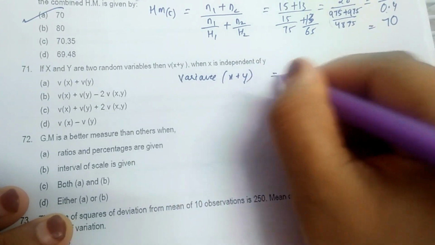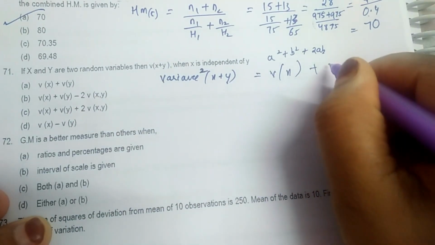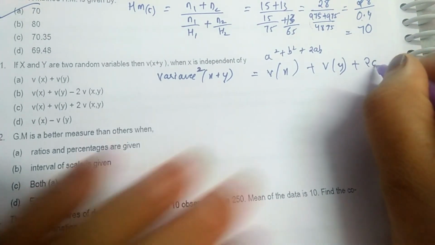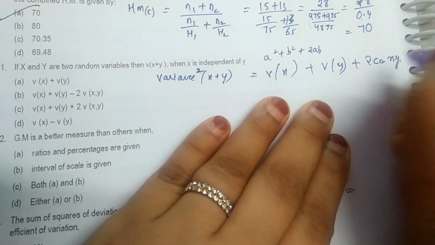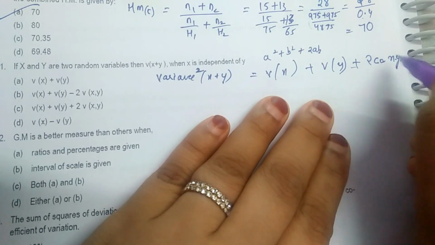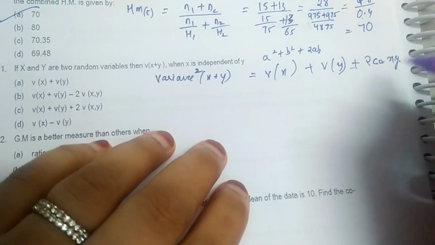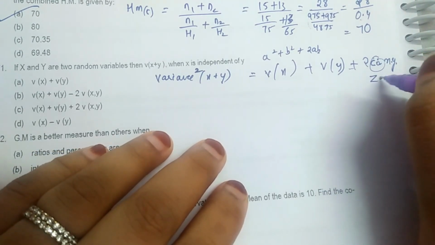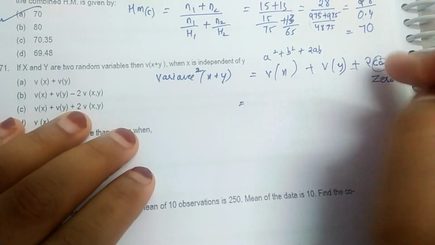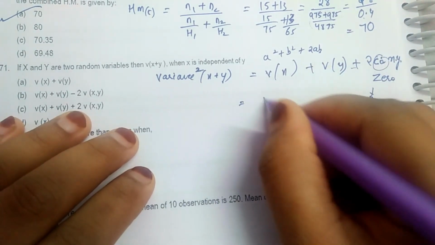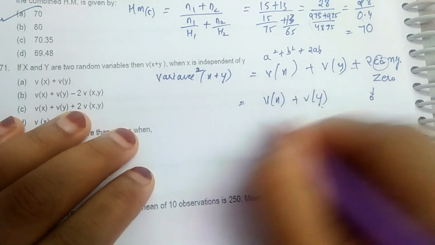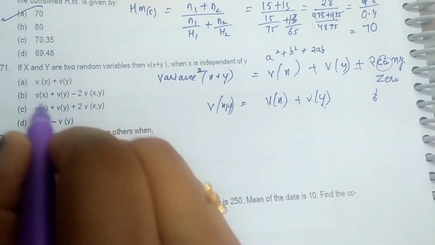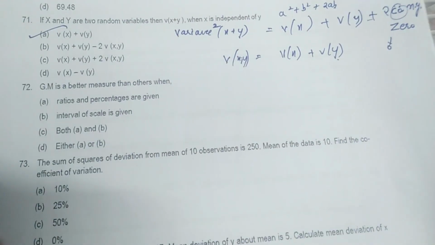Variance of x plus y, what is the formula? V of x plus variance of y plus 2 into covariance of x and y. Since x and y are totally independent, it does mean that their correlation or their covariance is 0. So at the end, this 2 into anything becomes 0 here. So V of x plus V of y is the variance of x plus y. Answer is A.